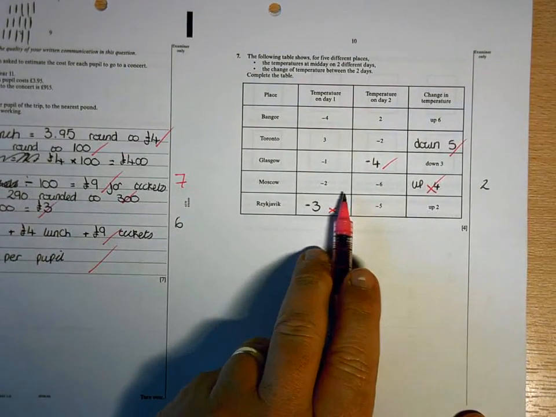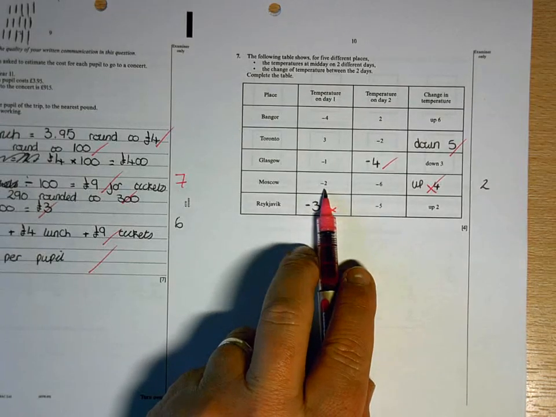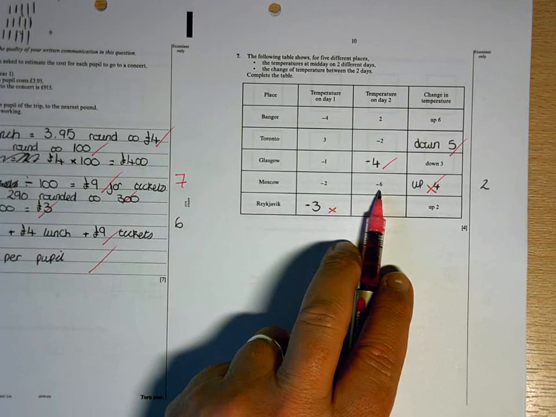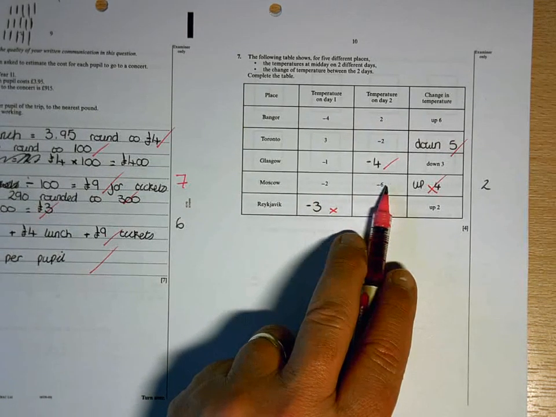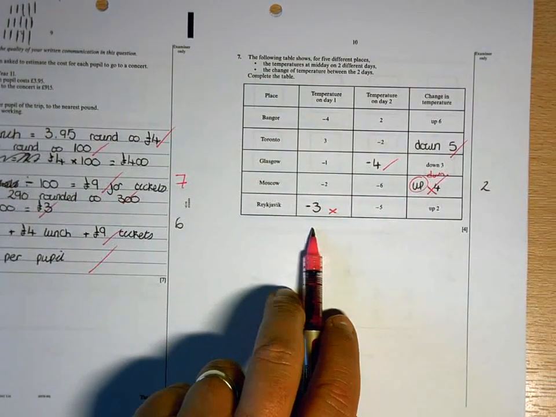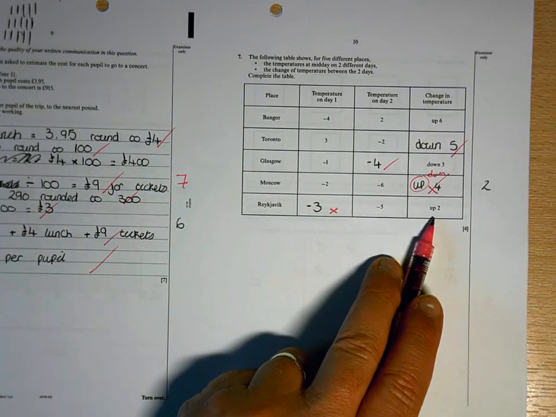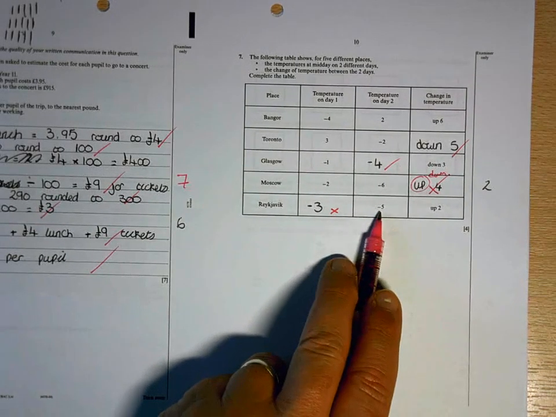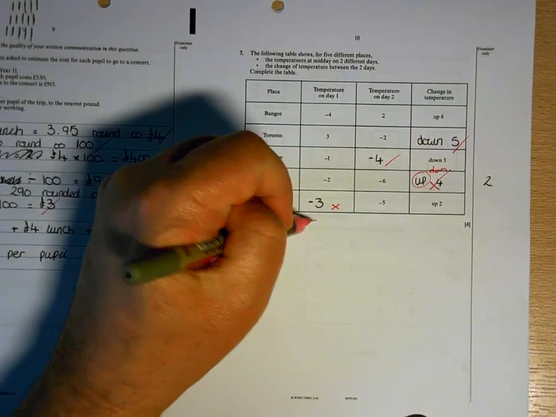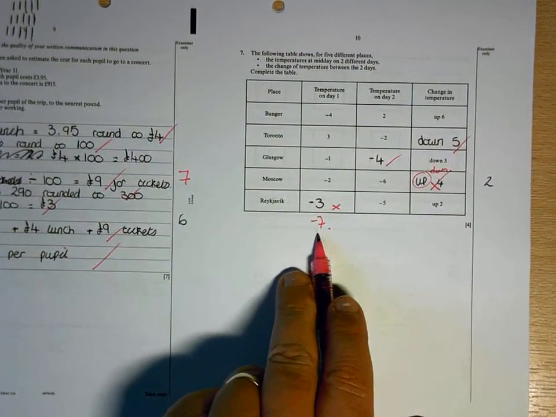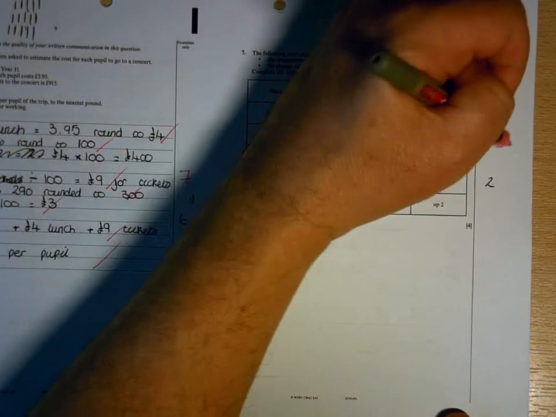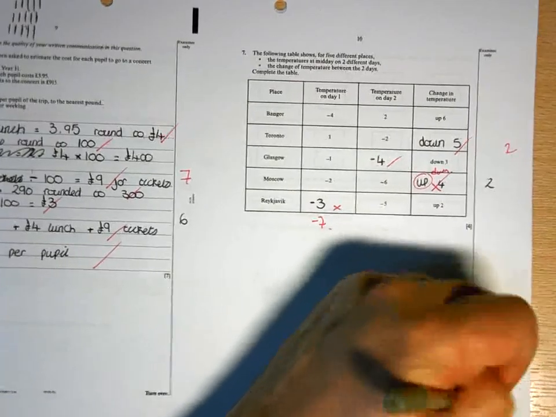So let's just take a look here. Okay, what's happened there is if it's gone from -2 down to -6, it's fallen another 4 degrees. So it's down 4. And here, if it's gone up 2 and it's finished at -5, that means it was colder than that initially. So that has to be -7, and then when it's got 2 degrees warmer, it's at -5. So 2 for that. 9 for the page.